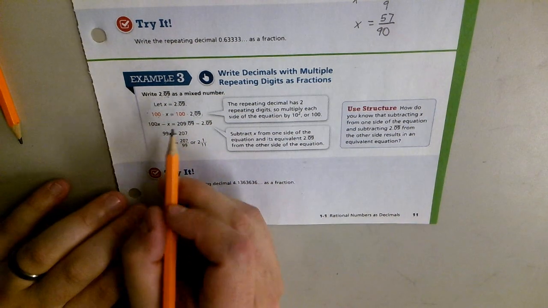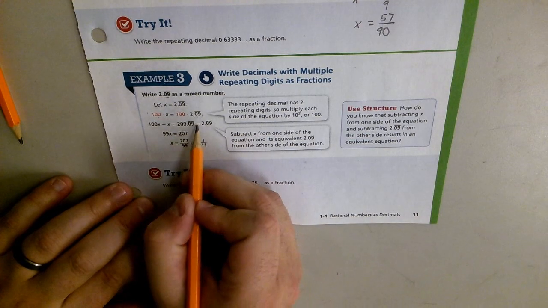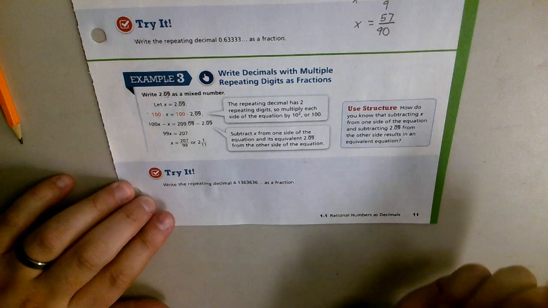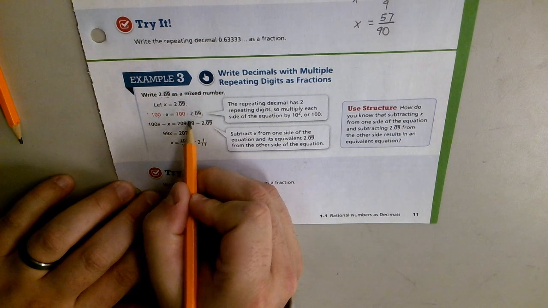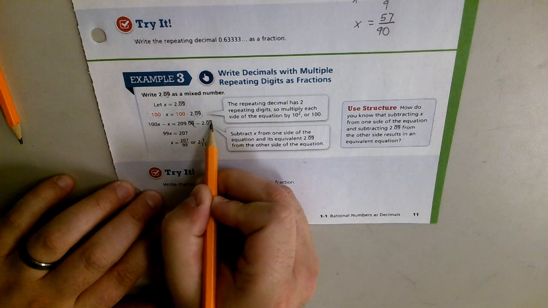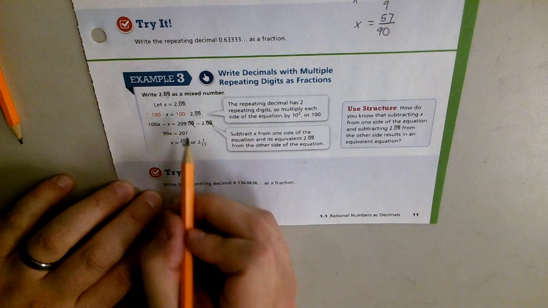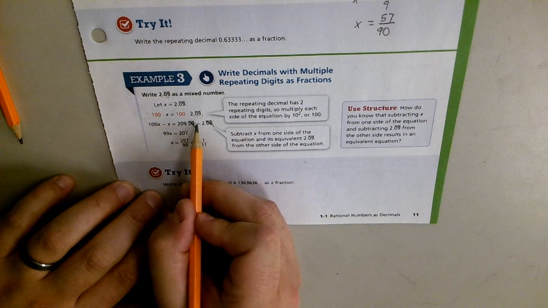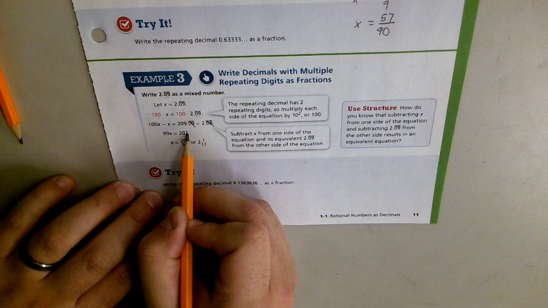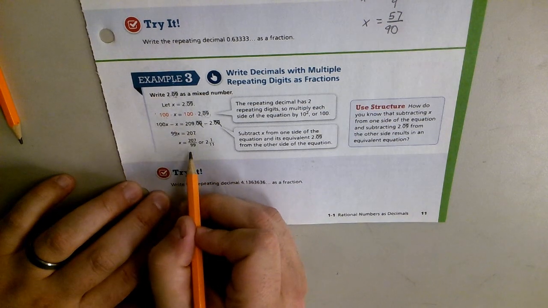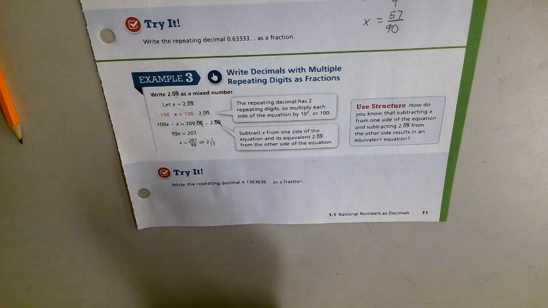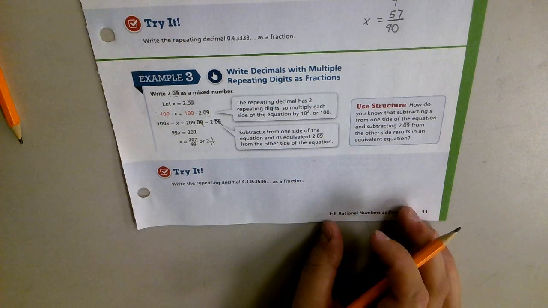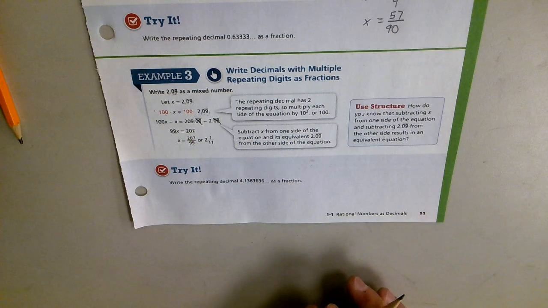So then we just subtract our x away from the original, and you can see that this 0.09 repeating cancels this 0.09 repeating. So then we just have 209 minus 2, which is 207. Then we divide by 99, and we get 207 over 99. Or if we made it into a mixed number, it would be 2 and 1/11.